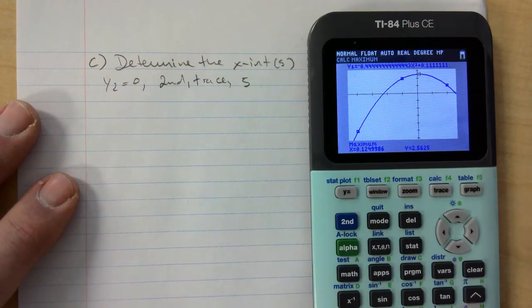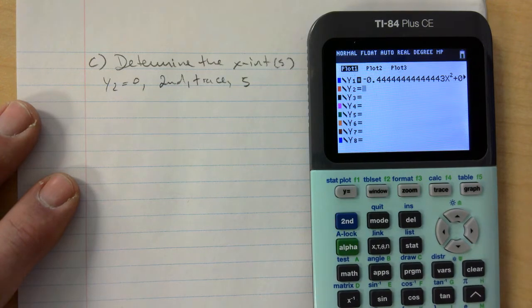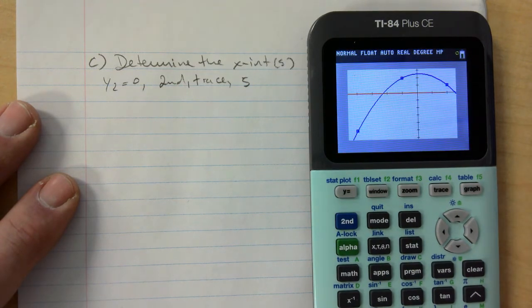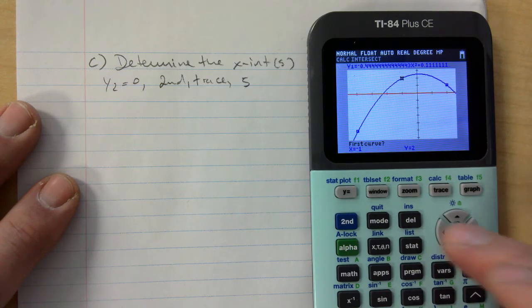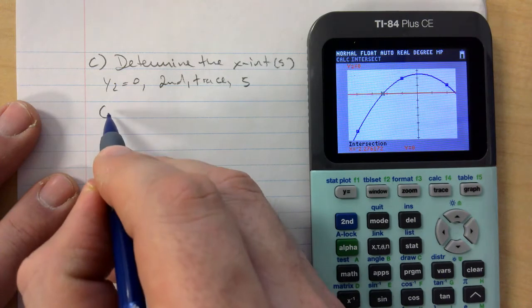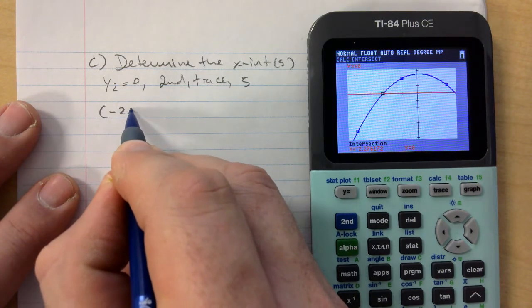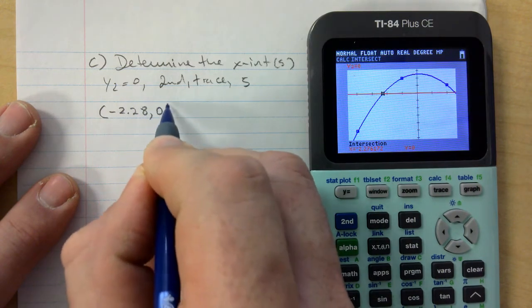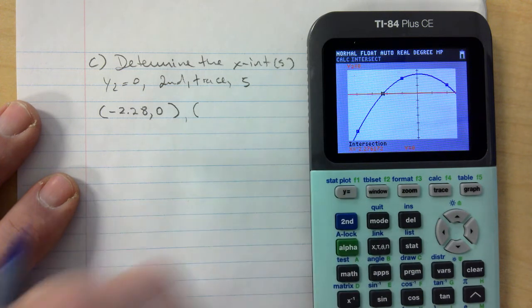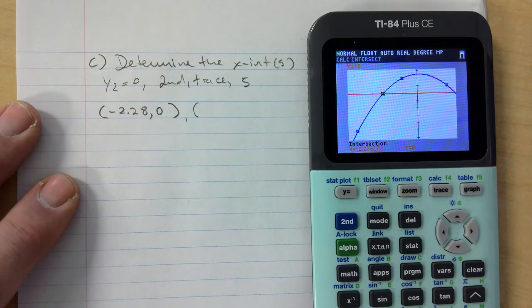Let's go ahead and do that. Let y2 equal to 0. Then I'm going to go second trace 5. I'm going to find the first one here on the left. Negative 2.280. Remember, if you get anything with e to the negative anything, it is always 0, okay?